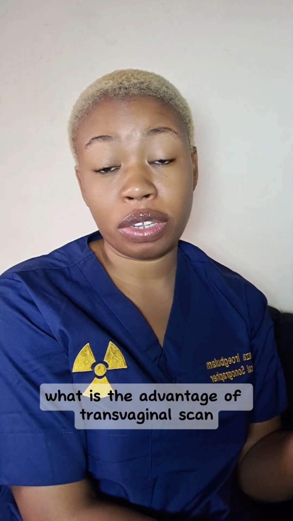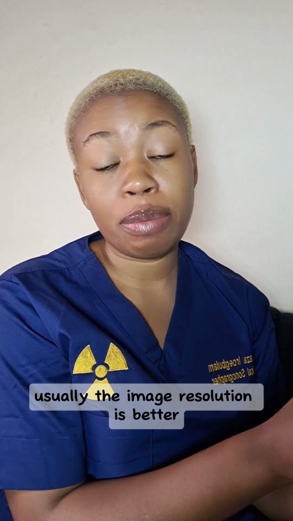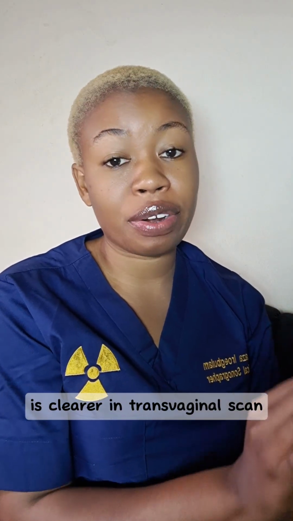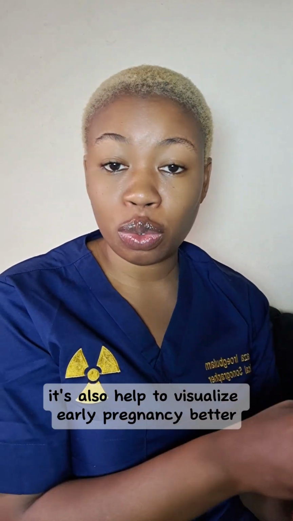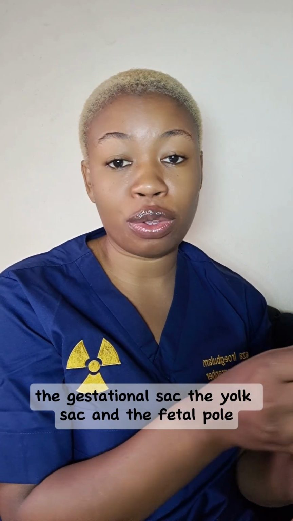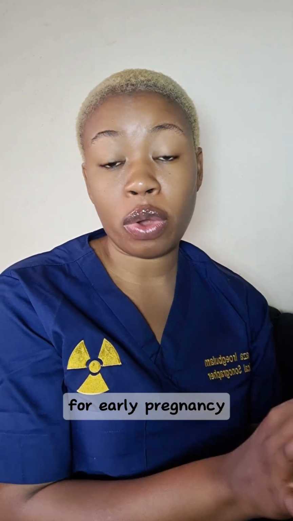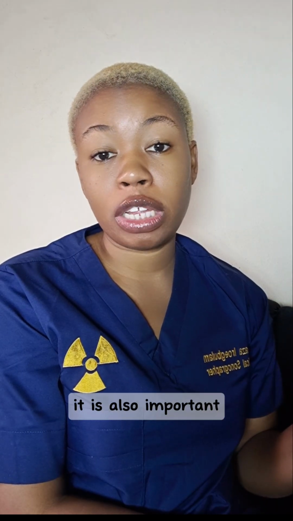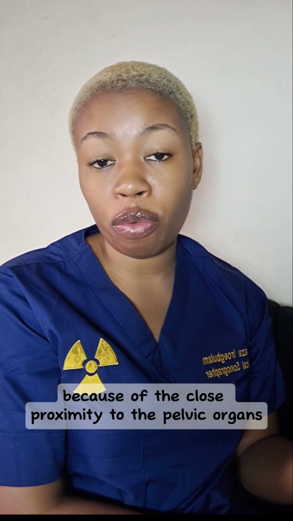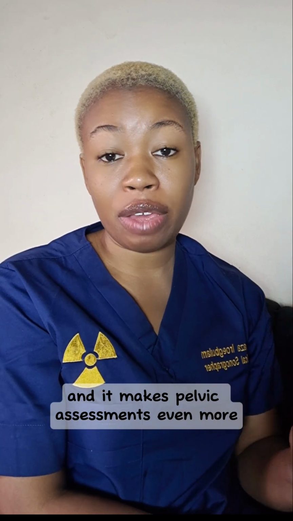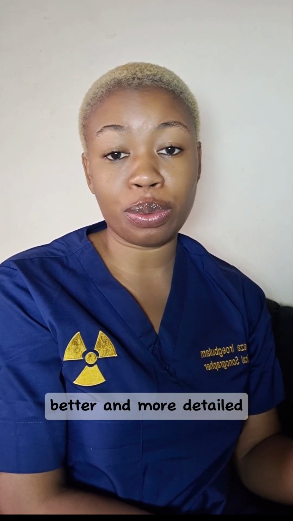What is the advantage of a transvaginal scan? Usually the image resolution is better. That is, the image appearance on the ultrasound monitor is clearer. It also helps to visualize early pregnancy better: the gestational sac, the yolk sac, and the fetal pole. For early pregnancy, a transvaginal scan is usually clearer. It is also important because of the close proximity to the pelvic organs and the uterus, and it makes pelvic assessments even better and more detailed.